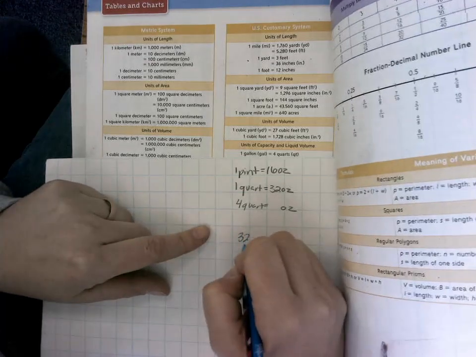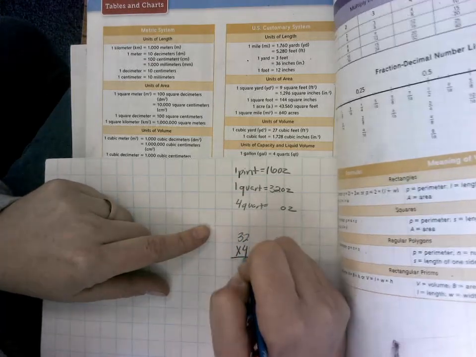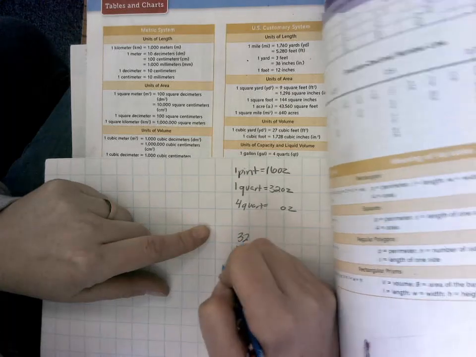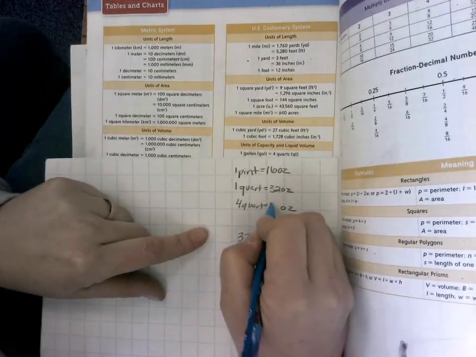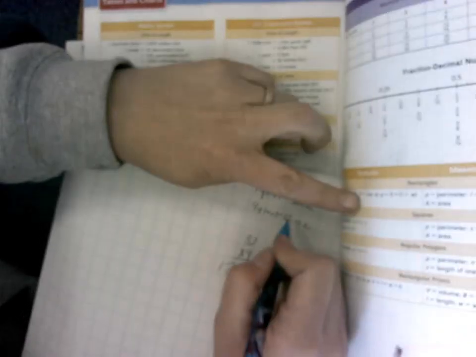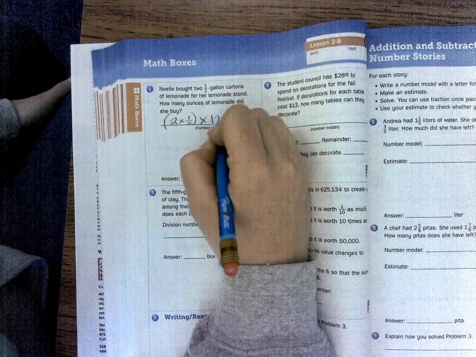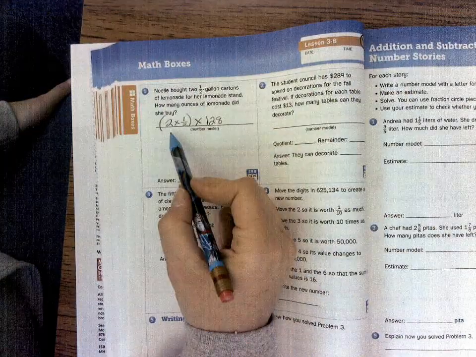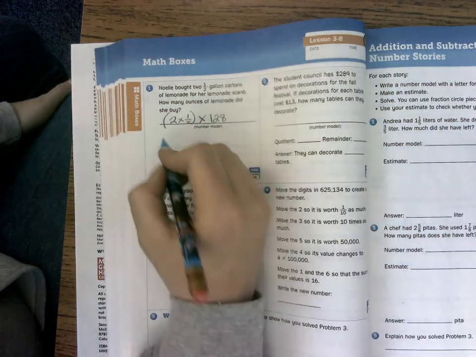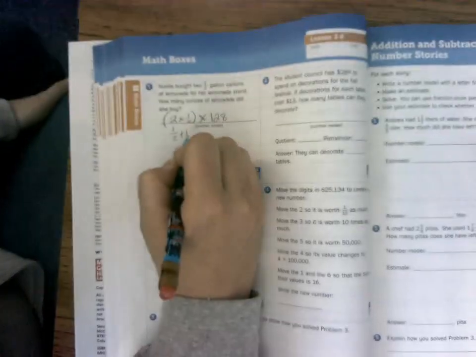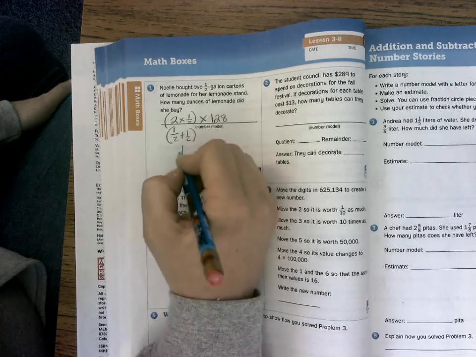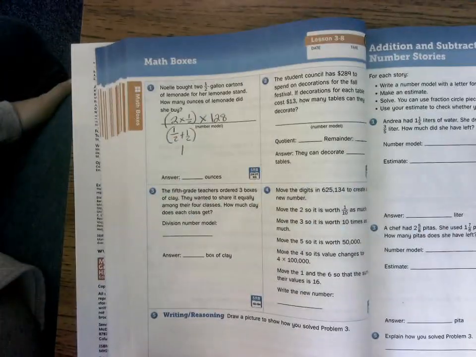So 32 times 4. 2 times 4 is 8, and 4 times 3 is 12. So 128 ounces. Oops. So once I find my answer here, I'm going to multiply it by 128. So half times 2, well, that's just like half plus half. And what is half plus half? Well, it's 1. And what is 1 times 128? It's 128. So she has 128 ounces.